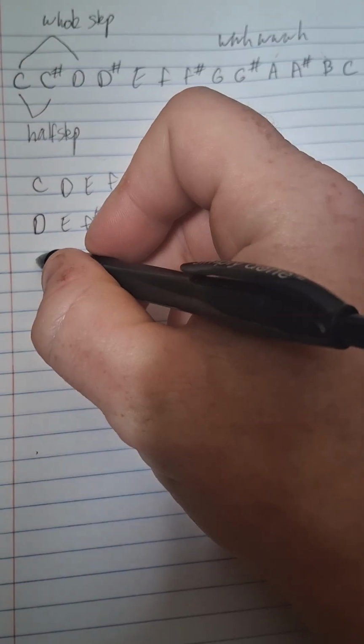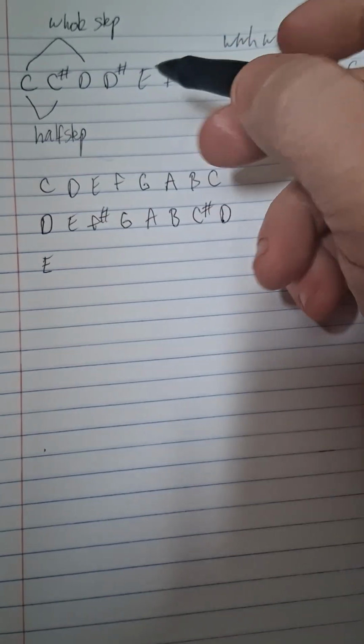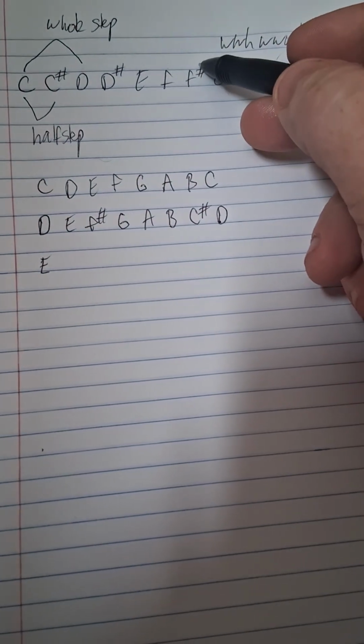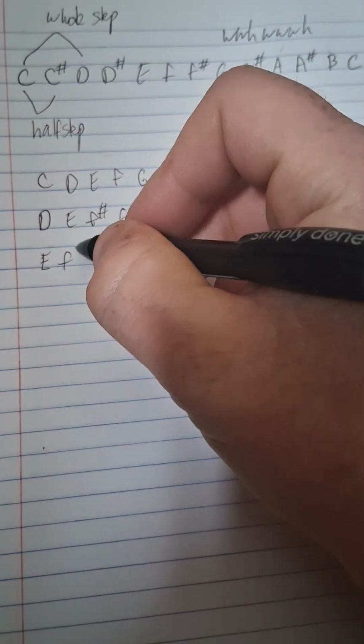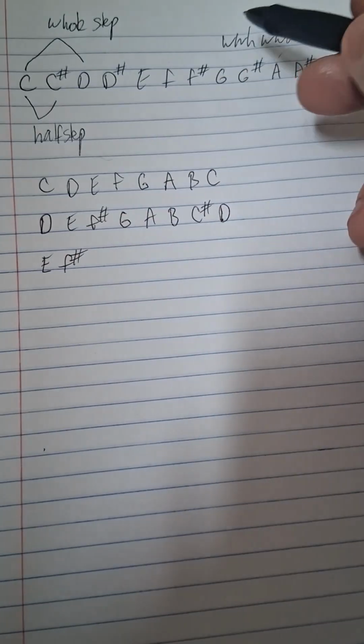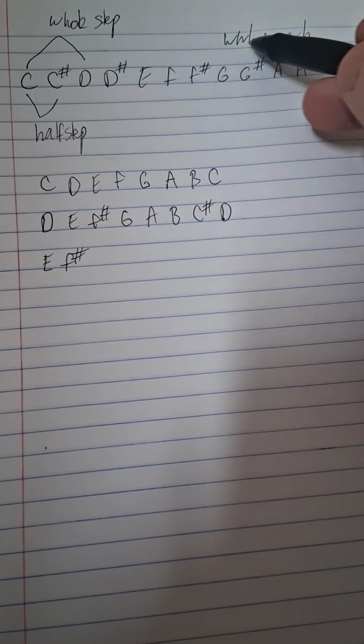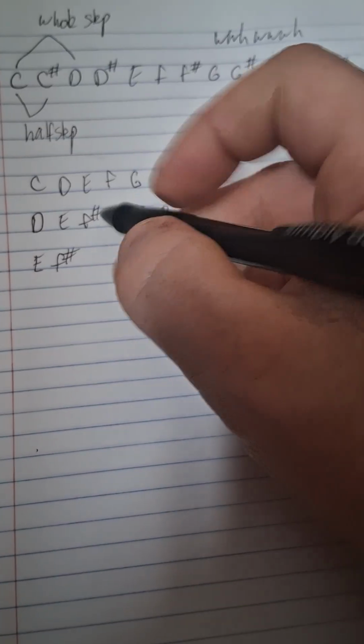All right, and then if you do the same thing starting on E, a whole step goes to F sharp. And then another whole step goes to G sharp.